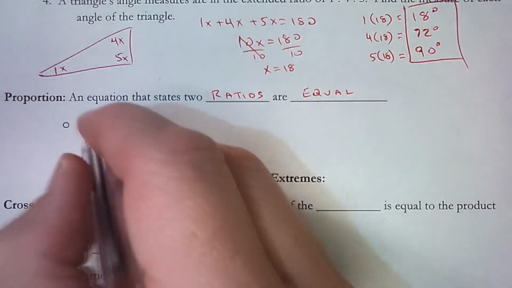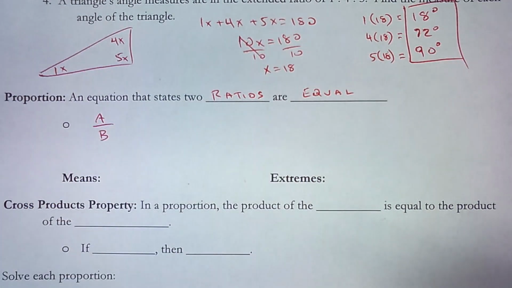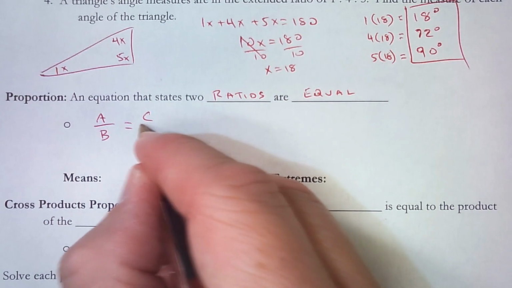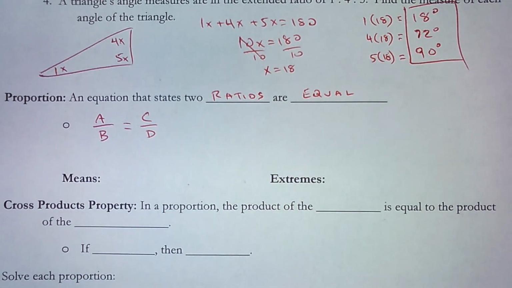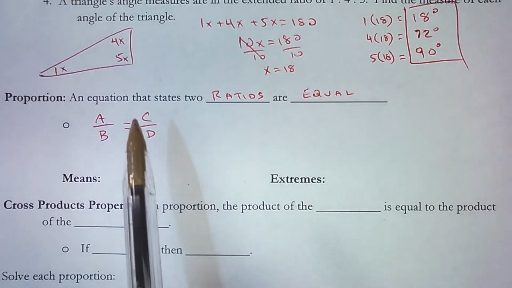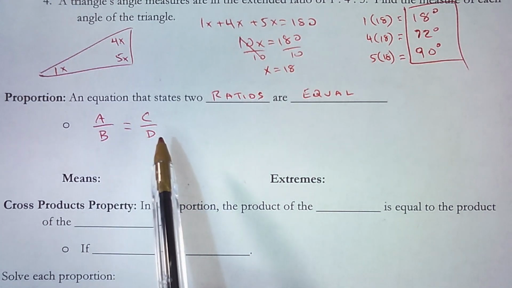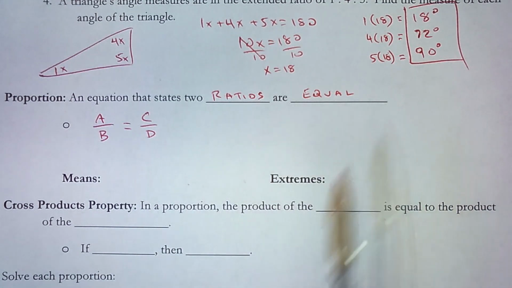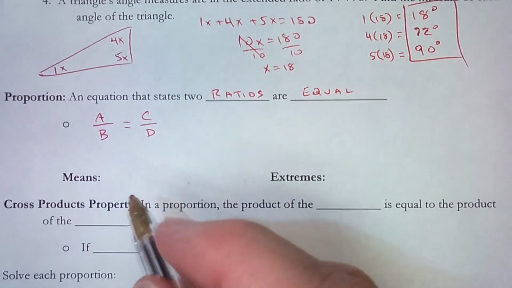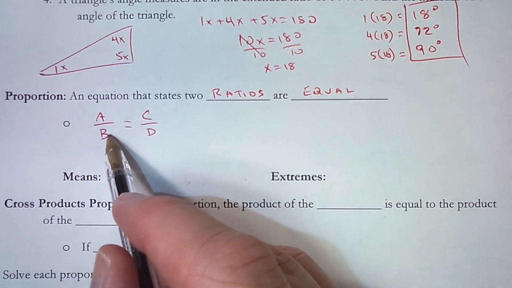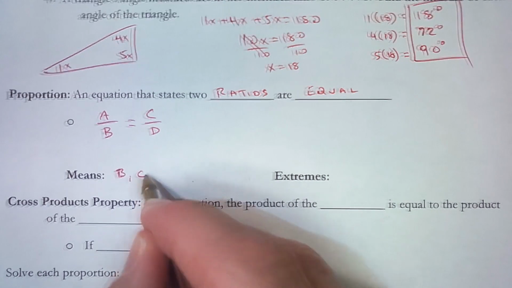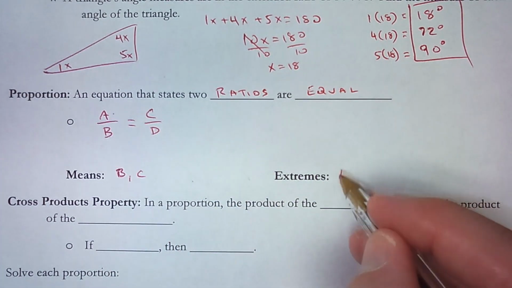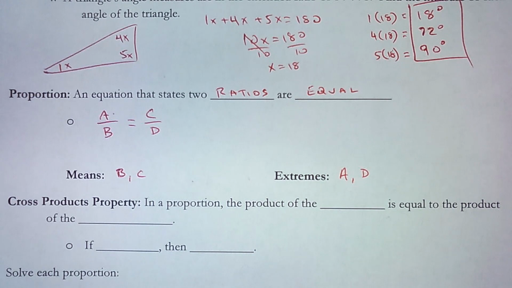Okay, so a ratio like A over B set equal to another ratio like C over D. That's a proportion. Anytime one ratio equals another ratio, or one fraction equals a fraction, you have what's called a proportion. In a proportion, the means are this secondary diagonal here, B and C, and the extremes are A and D. In our next lesson, we'll learn something we can do with those means and extremes.